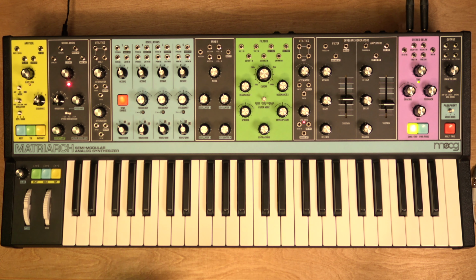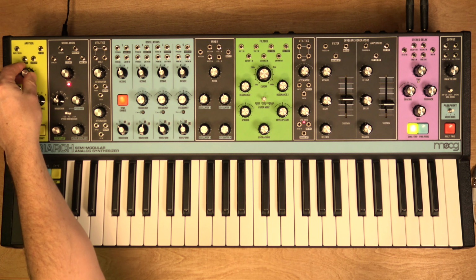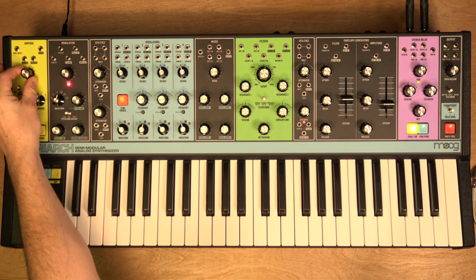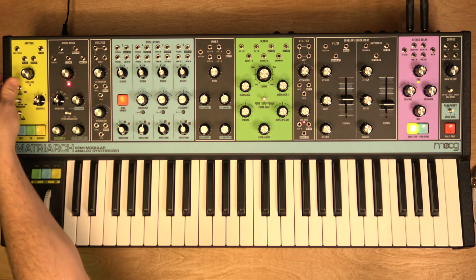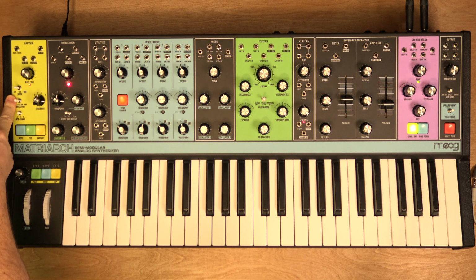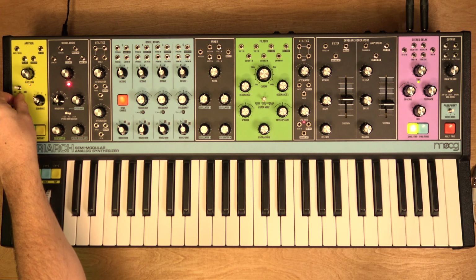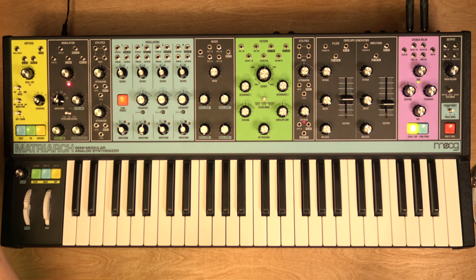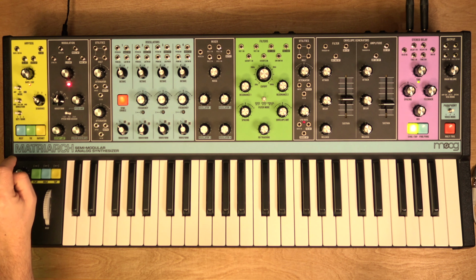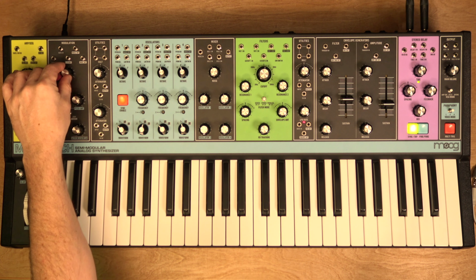And let's go to the ARP sequence section, and we're going to put that to 12 o'clock. We're going to put this over to the ARP for the mode, and sequence 1 in bank 1 for the location. And we're going to have it in order forward. And next, let's go to modulation.